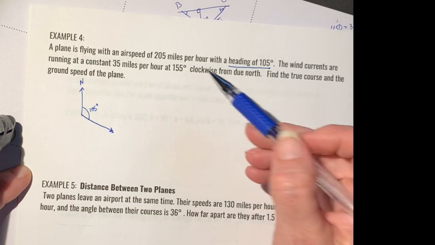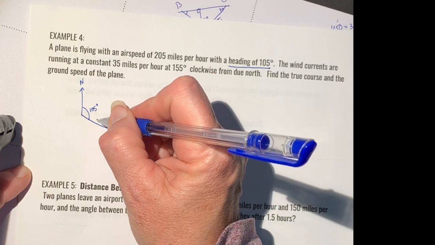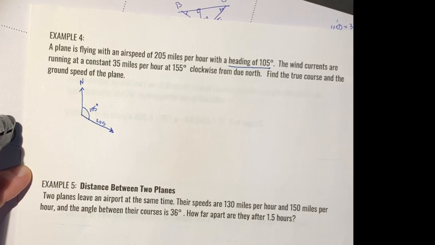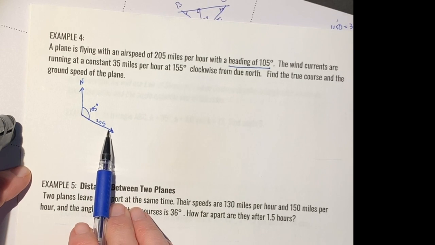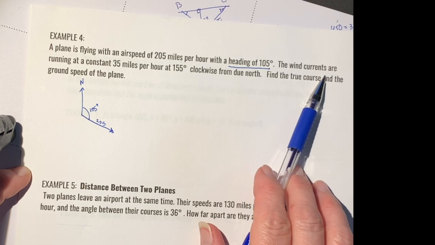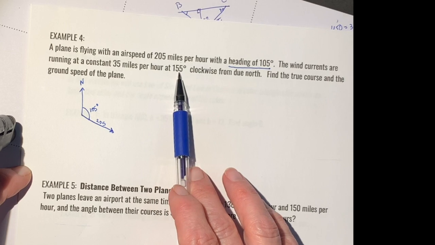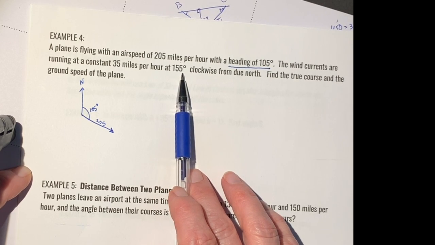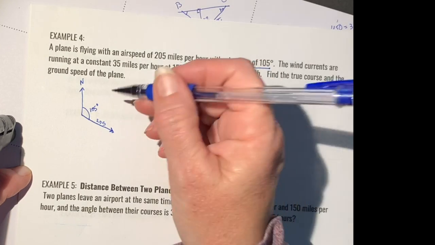And its airspeed being 205 miles per hour gives me the magnitude of that vector, so this vector is representing the intended path. The wind currents are running at a constant 35 miles per hour at 155 degrees clockwise from due north, just like the heading.